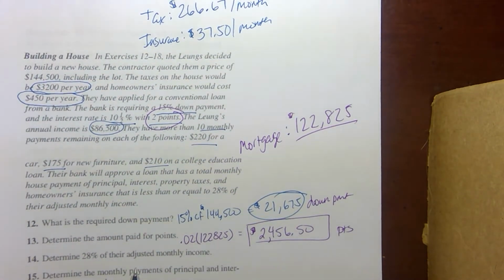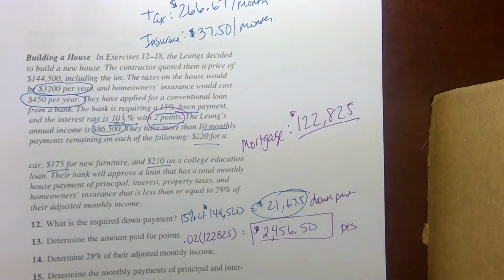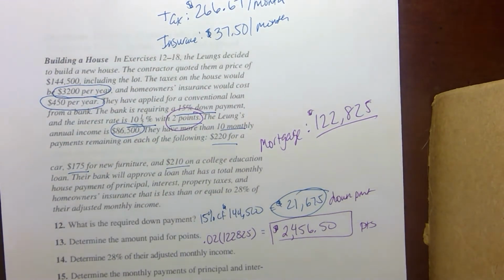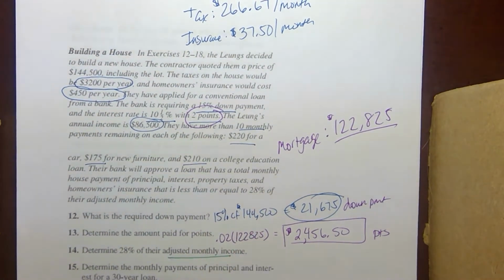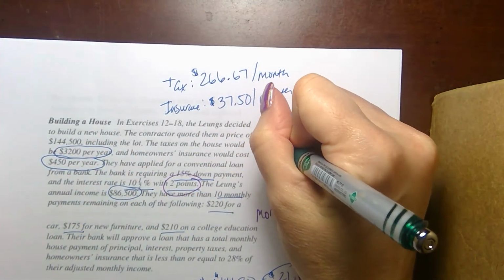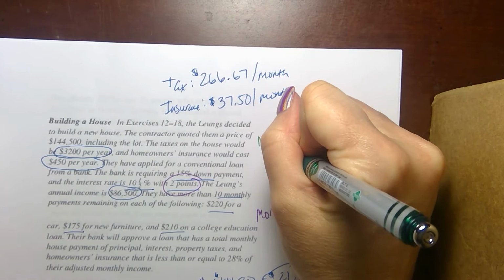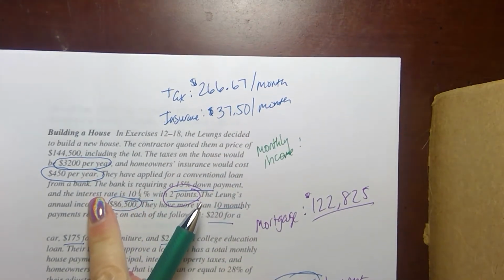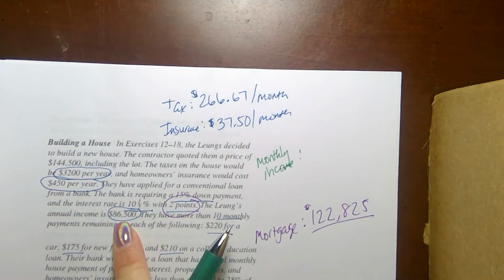Next, I need to determine 28% of their adjusted monthly income. Well, adjusted monthly income, first I need to get the monthly income. Their yearly income is $86,500.